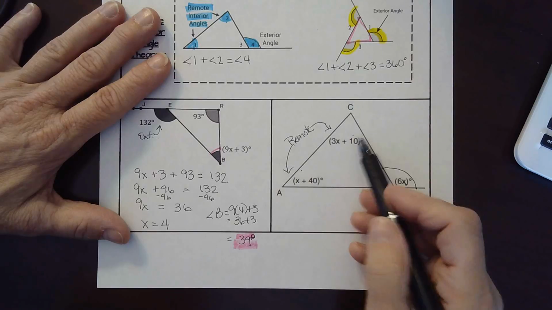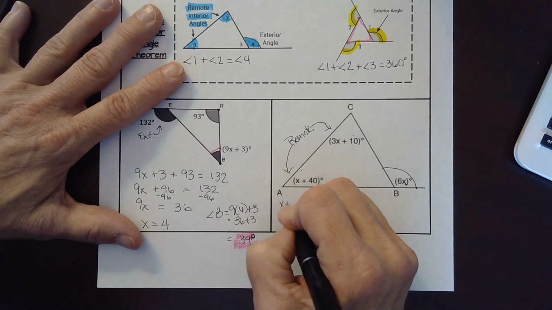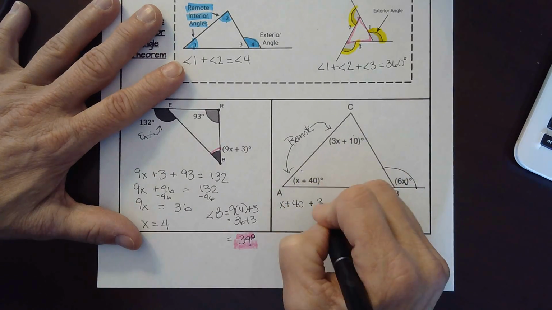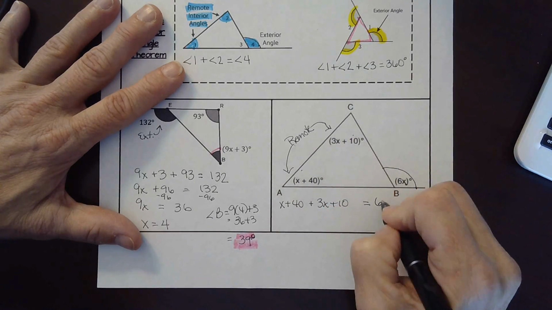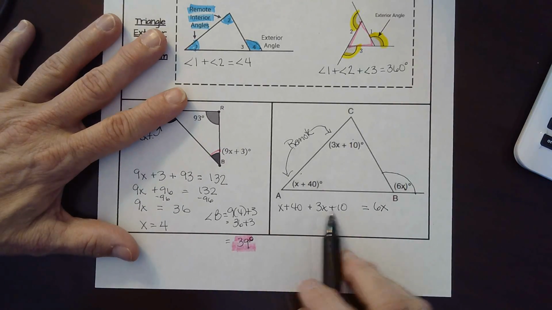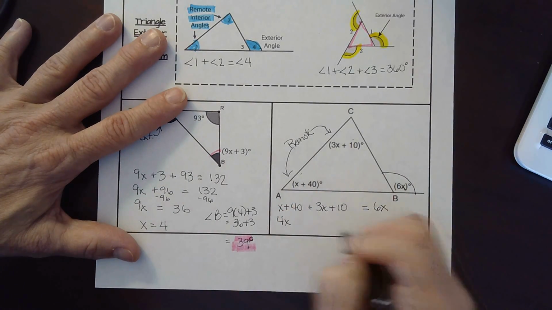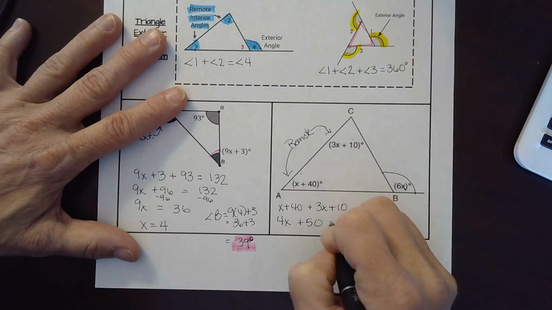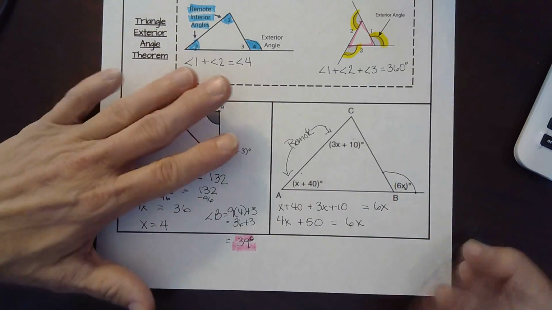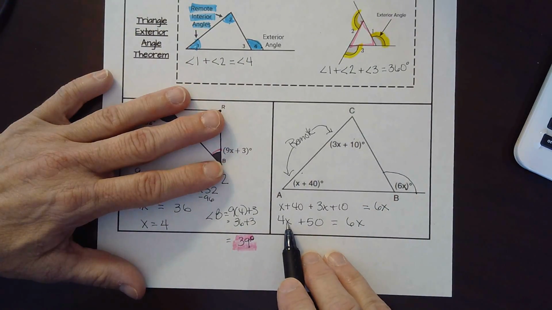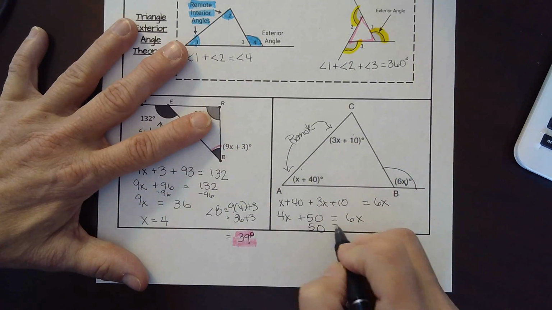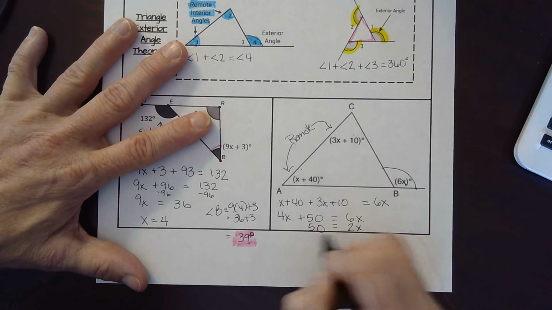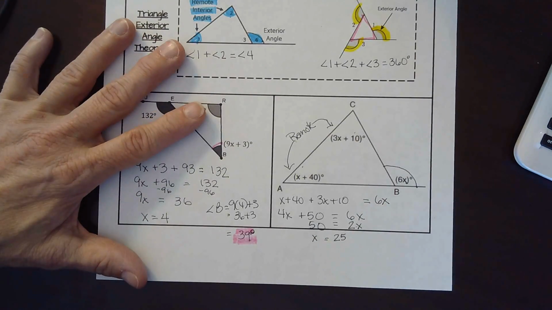And we know that these two remote angles, x plus 40 plus 3x plus 10, will equal the exterior angle of 6x. So this is 4x plus 50 equals 6x. I will subtract the 4x over, and I have 50 equals 2x. I'm going to divide both sides by 2, and I get x equals 25.